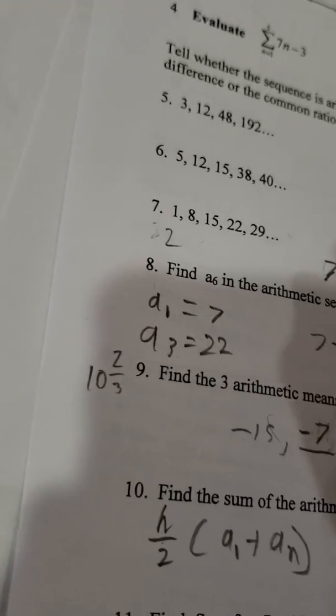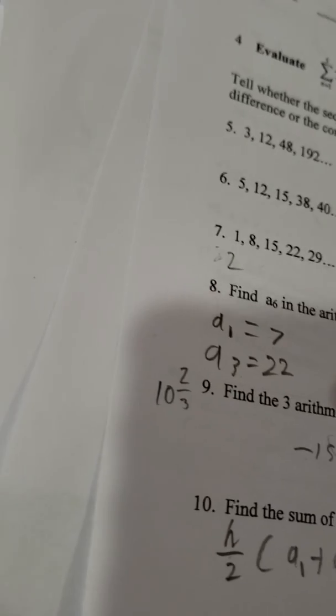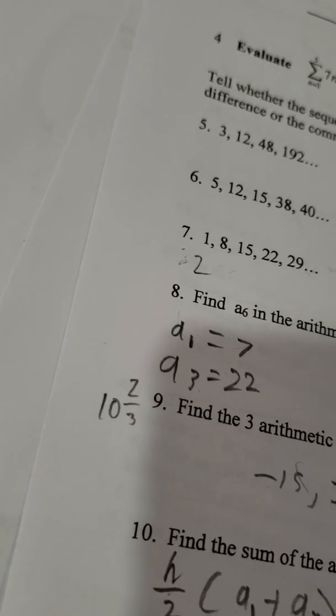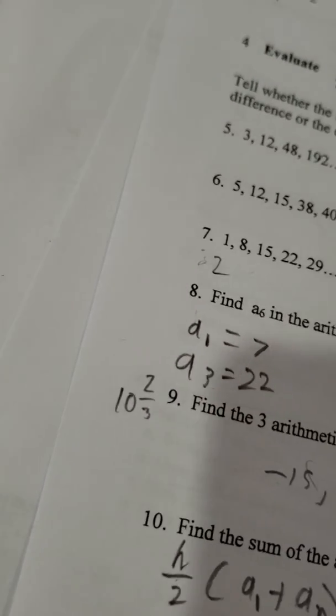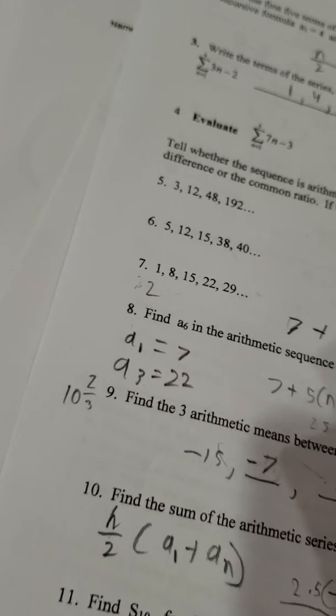So a sub 1, and then a sub 2, and then you have a sub 3. You already know what a sub 1 is. It's 7, and then this is 22. So basically there are 2 spots, and the difference between 7 and 22 is 15.